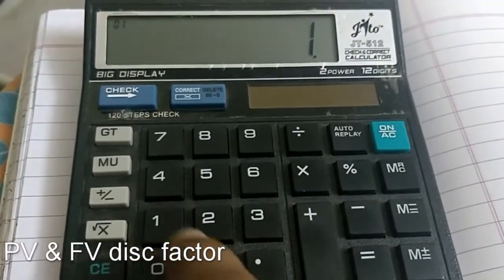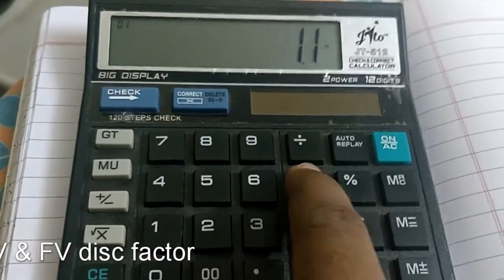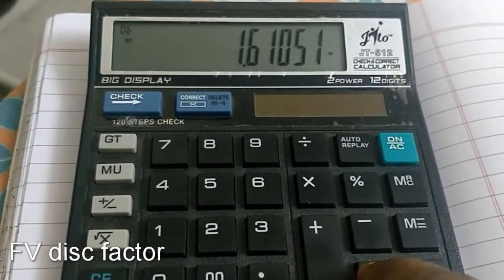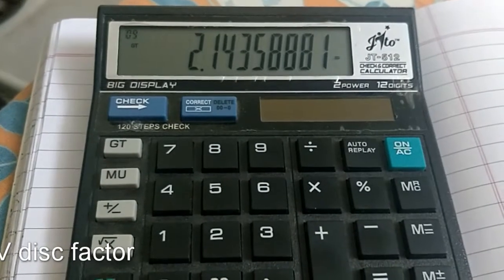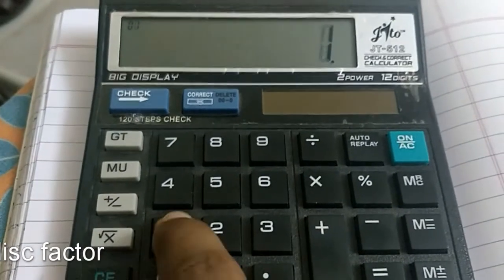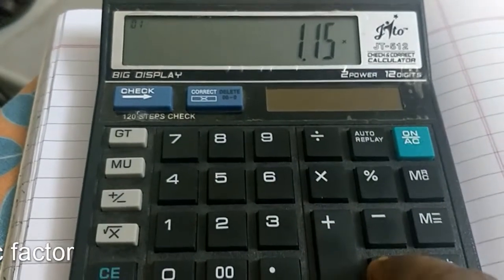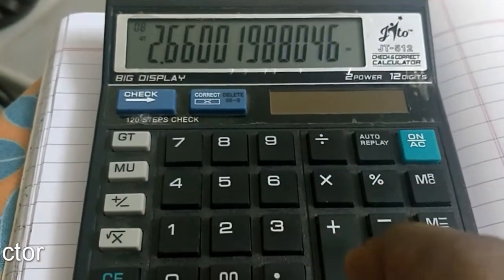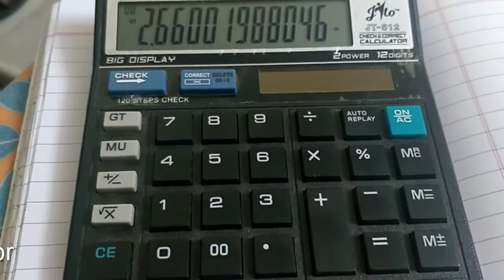So in that case it is 1.10. Now what you're going to find is the future value: 1, 2, 3, 4, 5, 6, 7. This will go on. Now this is the future value that you are going to get. Similarly for 15%, you are going to find the future value. So 1.15. First we did divide, now here it is multiplication: 1, 2, 3, 4, 5, 6. It goes on. So this is the way we find the future value. So this was the trick for present value as well as future value.